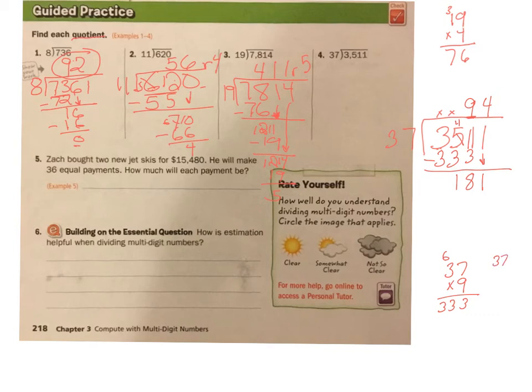So 37 times 4, that's 28. 4 times 3 is 12, plus 2 more is 14. Okay, let's see if that works. 148. Subtract this out, that becomes a 7. That becomes 3 and 3. Yeah, almost got another one out, but not quite. So it is 94, remainder 33. There's your answer for this one right here.